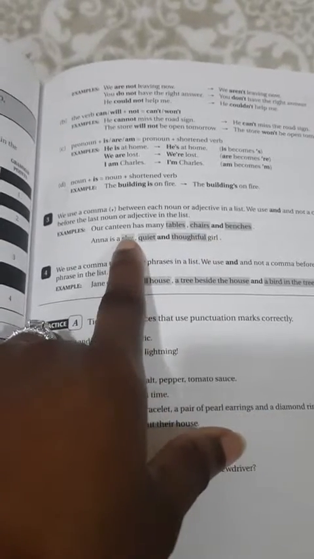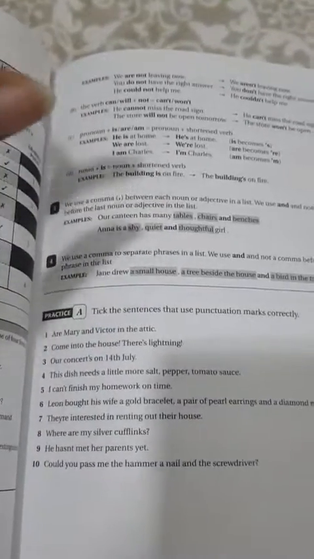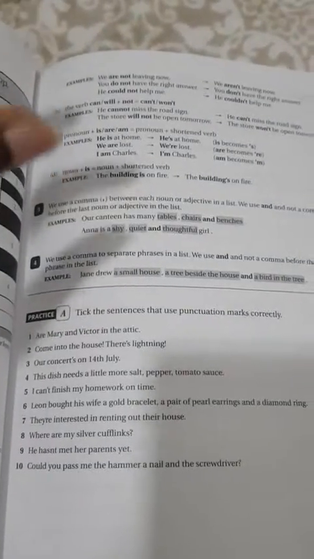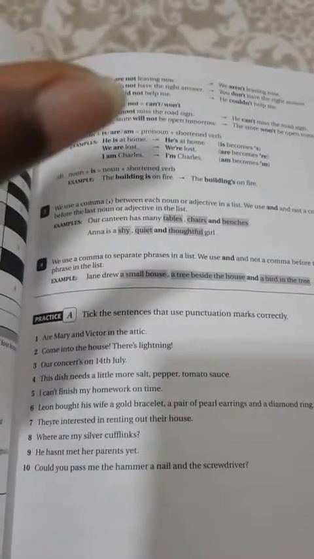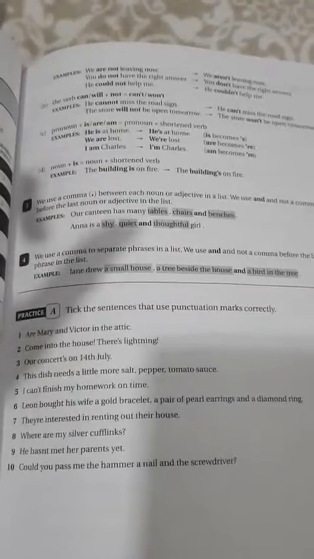So because there are words in the list, we're not putting a comma. All right, before the last one, we only use and. Now let's see adjectives in the list: shy, quiet, thoughtful. So after the first adjective in the list, we put a comma. Now this is the second adjective in the list. Before the third one and the last, we don't use a comma, we only use and. Please take note, okay? Words like nouns and adjectives in a list, we use commas, but when we get to the last word in the list, we only use and.